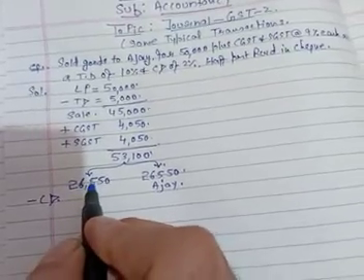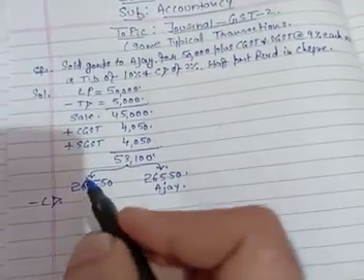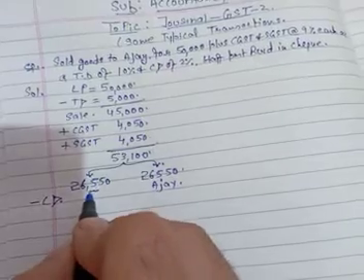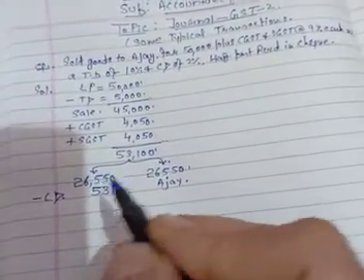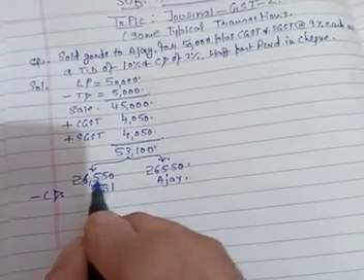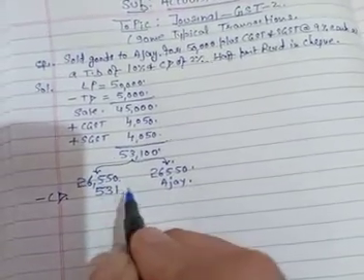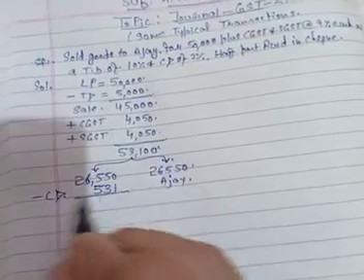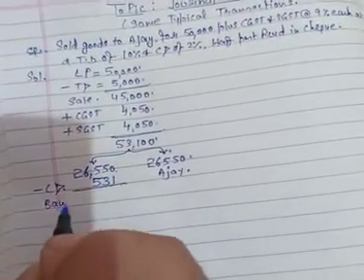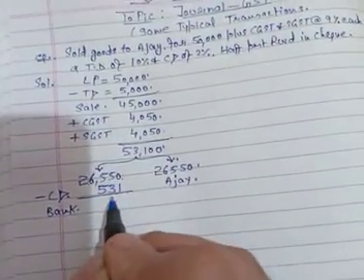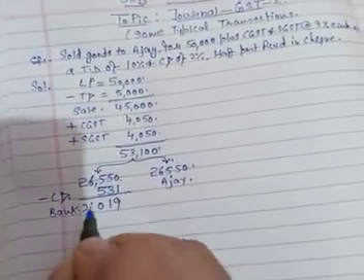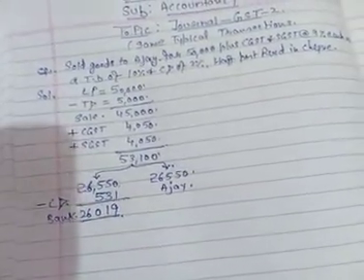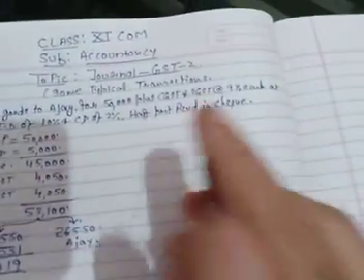So cash discount comes out to be approximately 531. 2% of 26,550 is 531. So the net amount that we receive by check, subtracting this from this, will be 26,019.